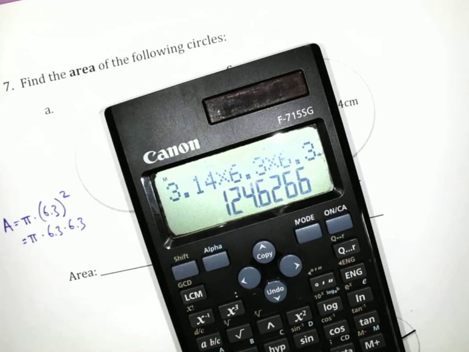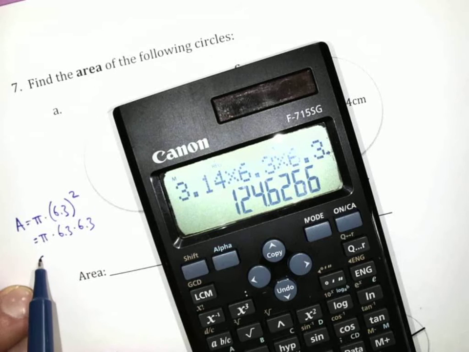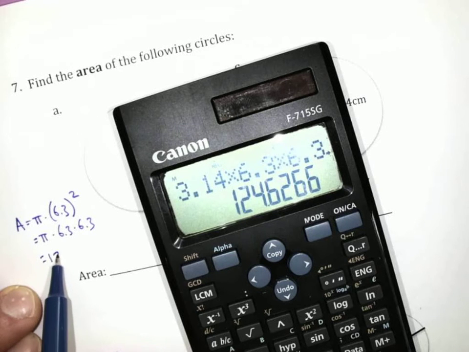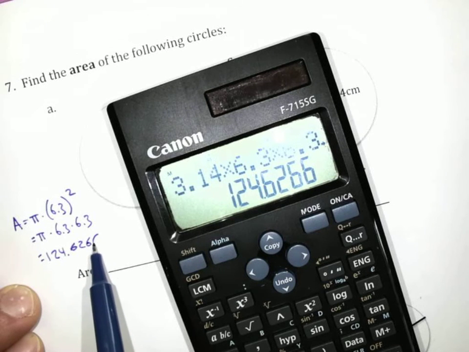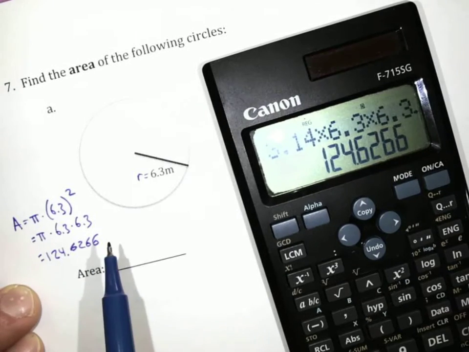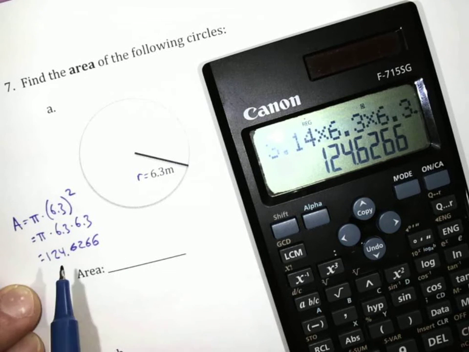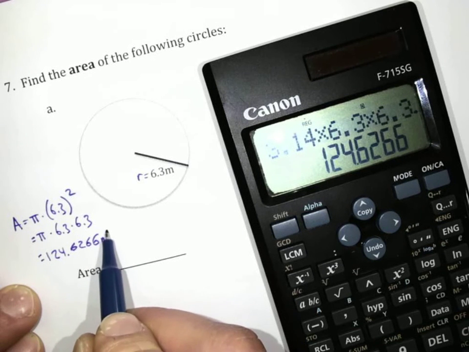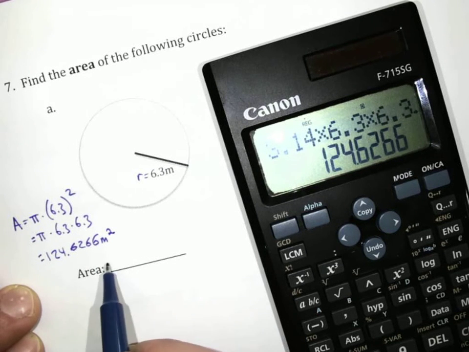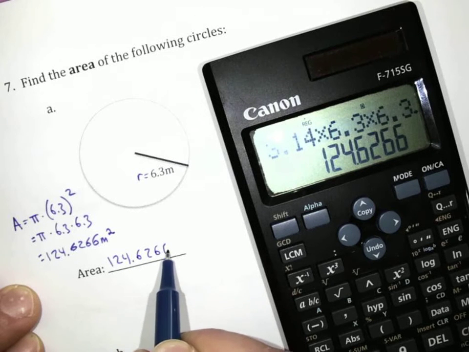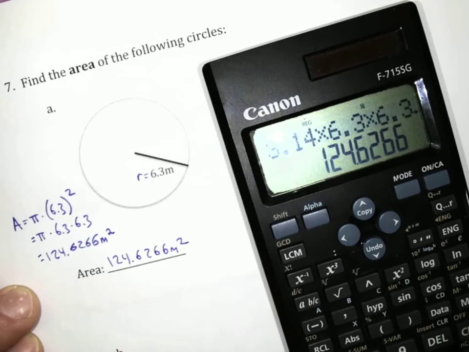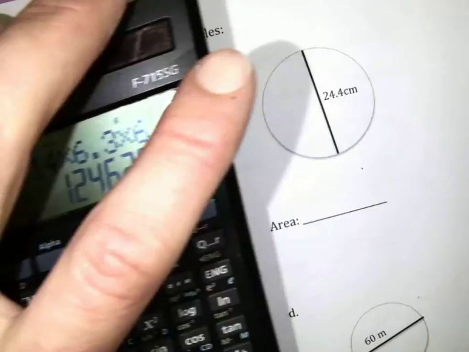And then I get the area overall is actually 124.6266, I think I'll keep all the decimals. And of course, we're talking area, so that means square meters. 124.6266 meters squared.